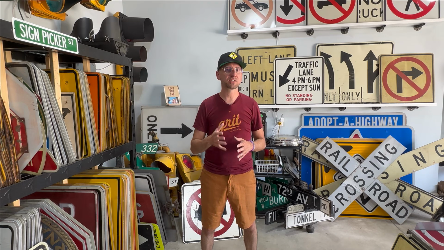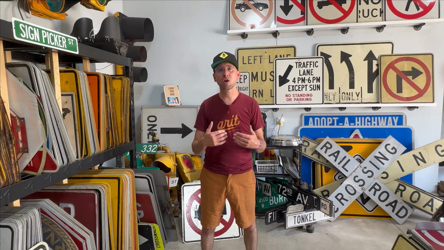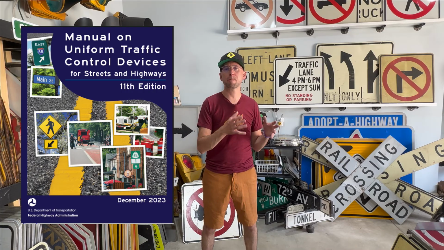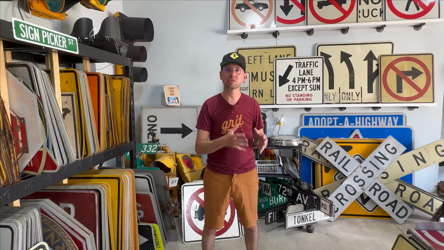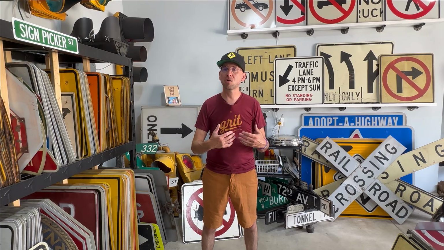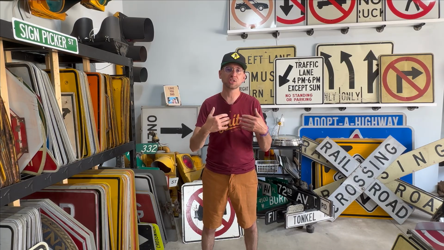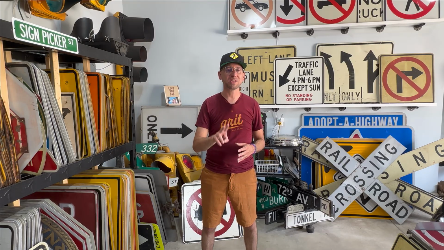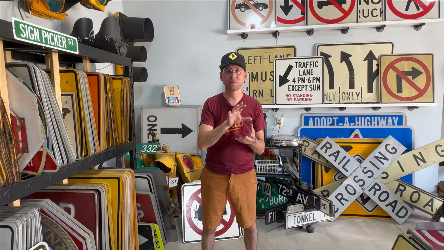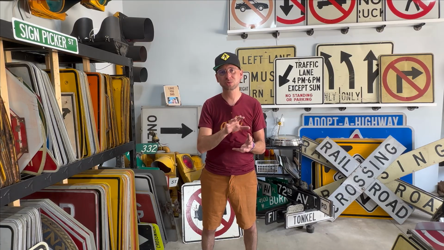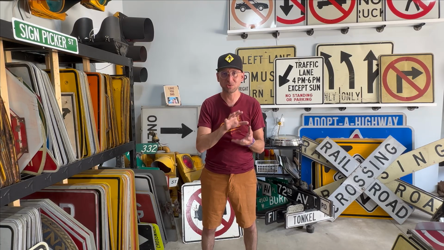One of my viewers recently requested that I feature all of my regulatory signs. So what I do from there, I go to what's known as the Manual on Uniform Traffic Control Devices. It's a document that's hundreds and hundreds of pages that governs all of the street signs and traffic control in the United States. Section 2 of the manual is the regulatory category, and there are multiple subcategories within regulatory, 144 pages governing the use of regulatory signs in the United States.